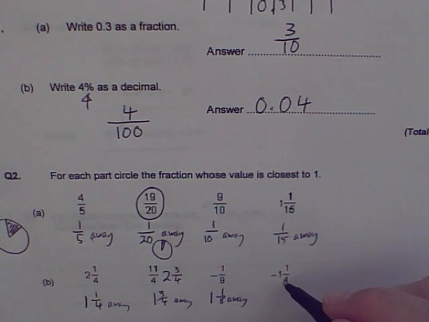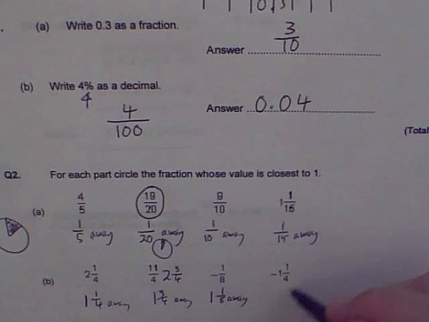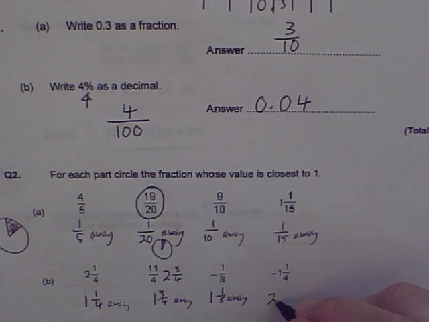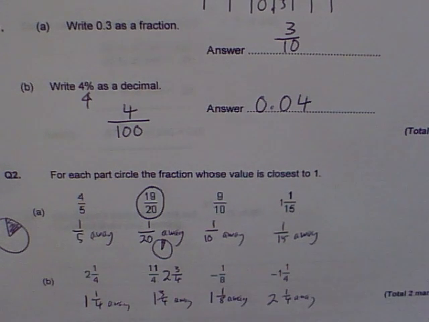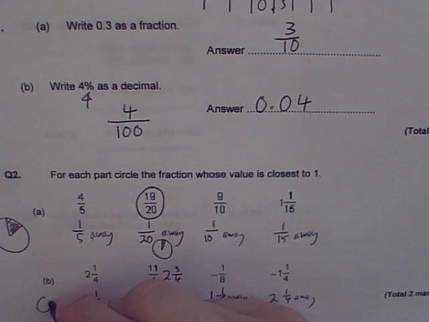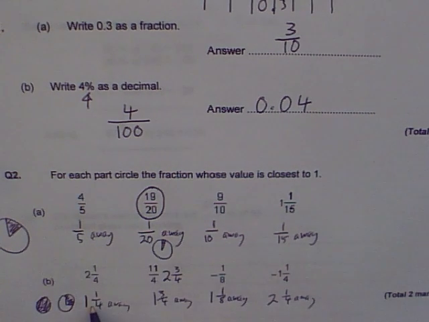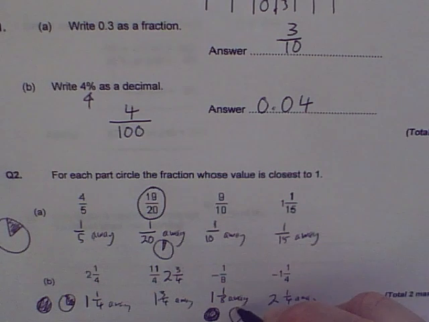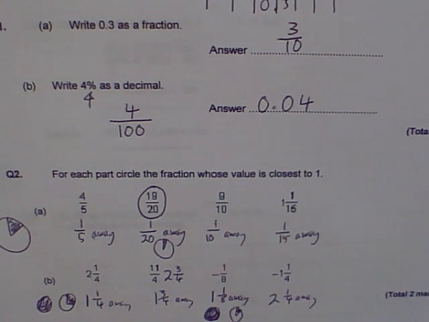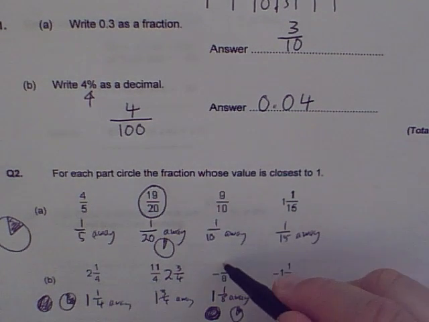And minus 1 1/4. Well, that's further away than minus an eighth, isn't it? I have to add on 1 1/4 to get to 0, and then a further 1 to get to 1, so that's 2 1/4 away. So which one's closest? Well, 1 1/4 is 1 whole and a quarter more. That's obviously not as far away as 1 3/4, but 1 1/8 is just 1 whole and an eighth, which is about that much. So that one is closer to 1. So this is the closest to 1, and that's question 1 and 2.